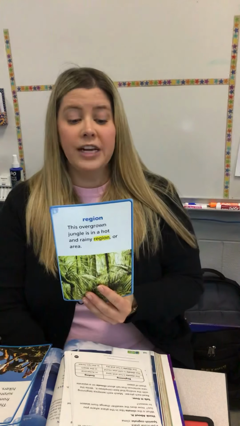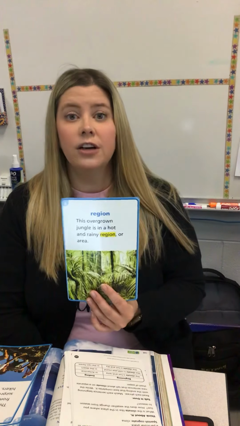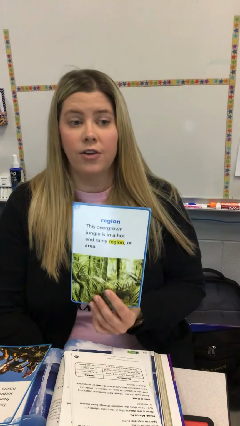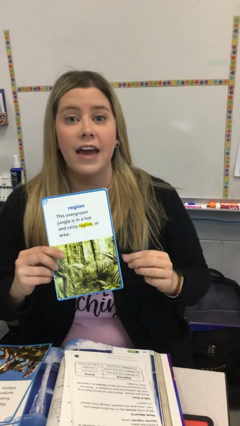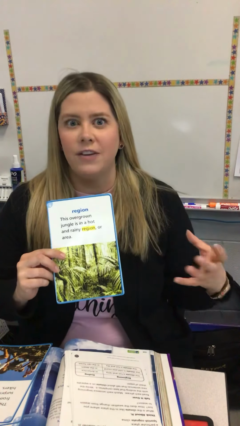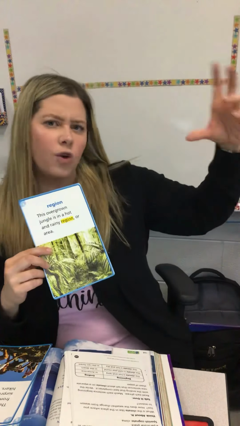Our next word is region. And a region is a large section of land on Earth. So regions are just how we kind of divide up areas. So for example, we live in the northeast region of the United States. There's a southeast, there's a west, a northwest, a central, and it's just big chunks of land.